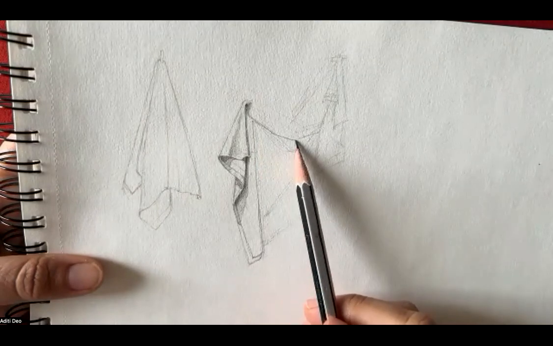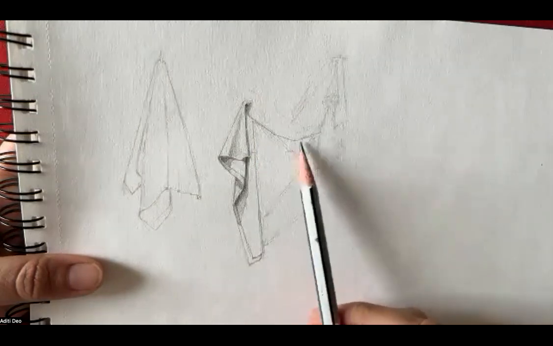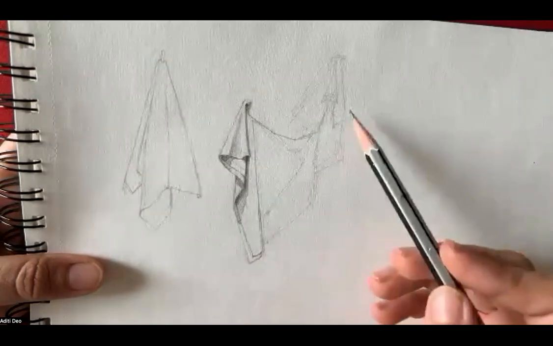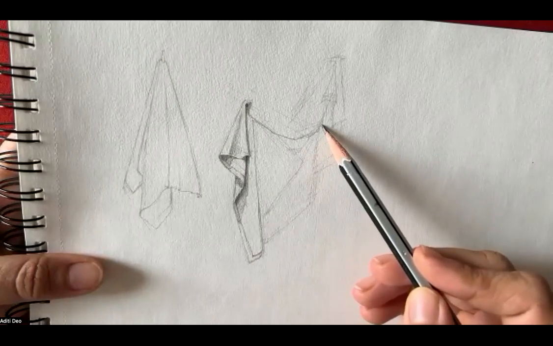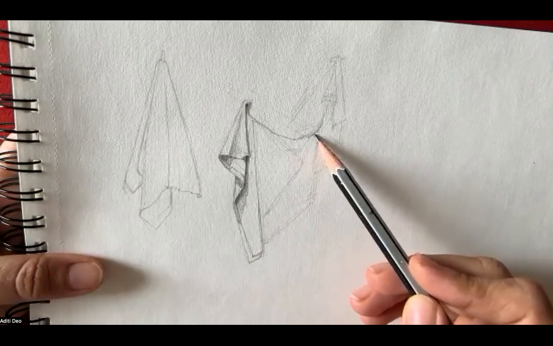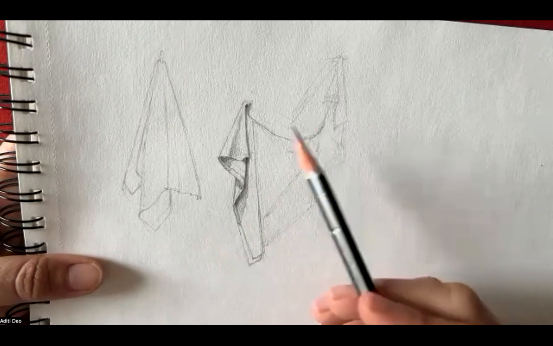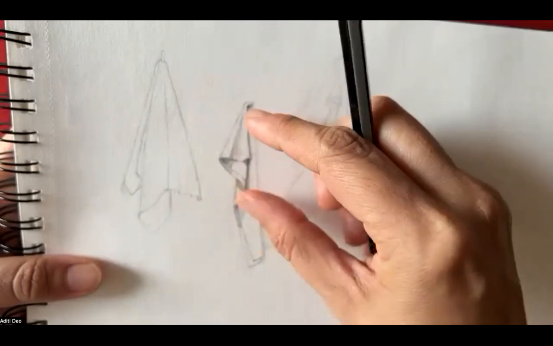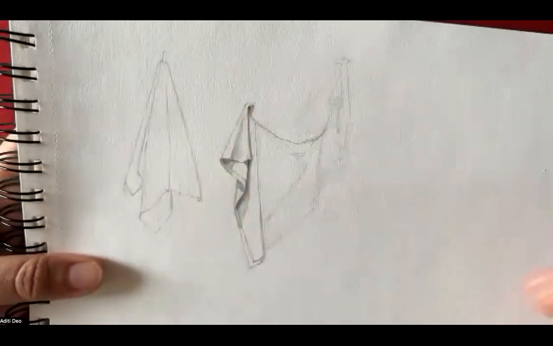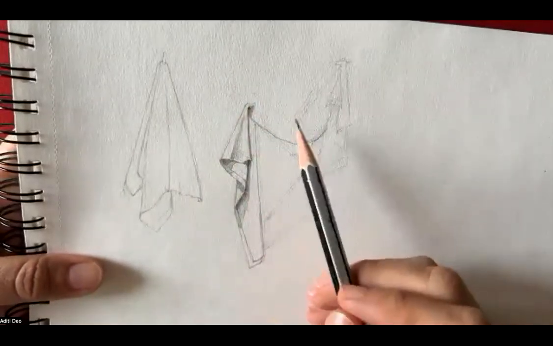And use those lines that we have drawn before to give you guidance. At every stage, please keep checking for internal geometry, internal measurements to ensure that your lines don't go too far.